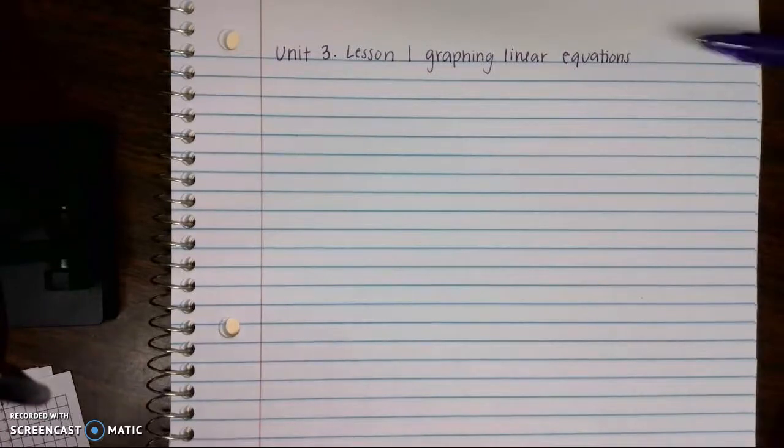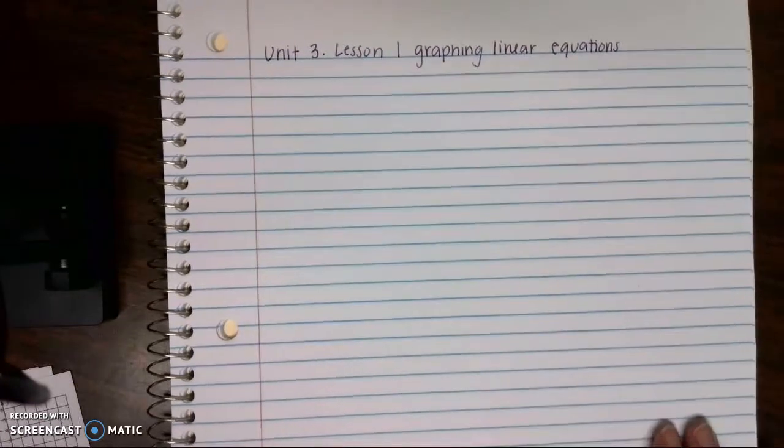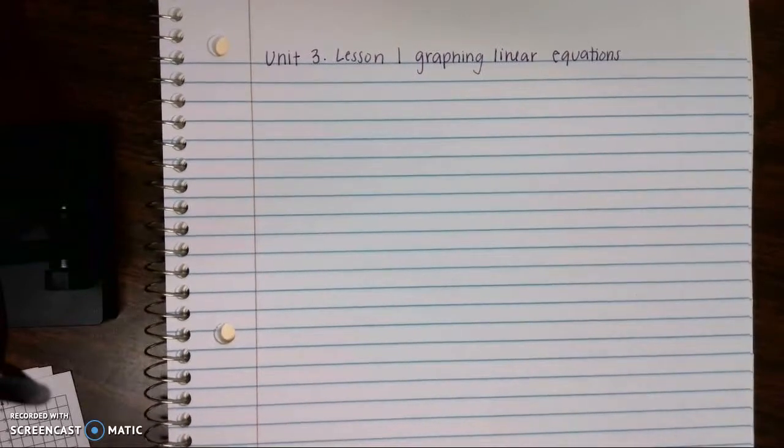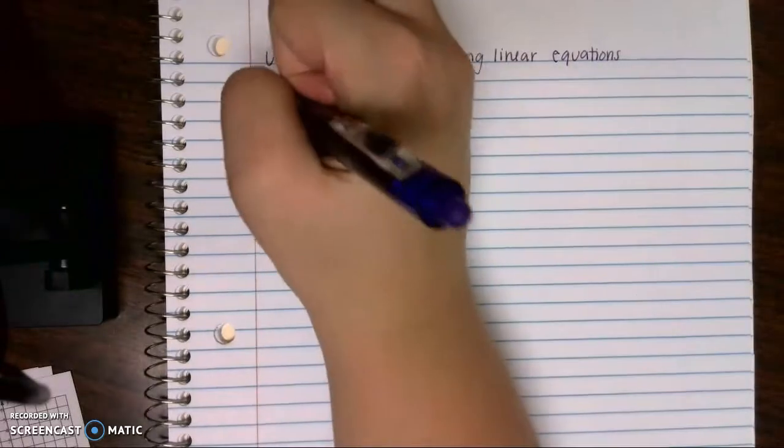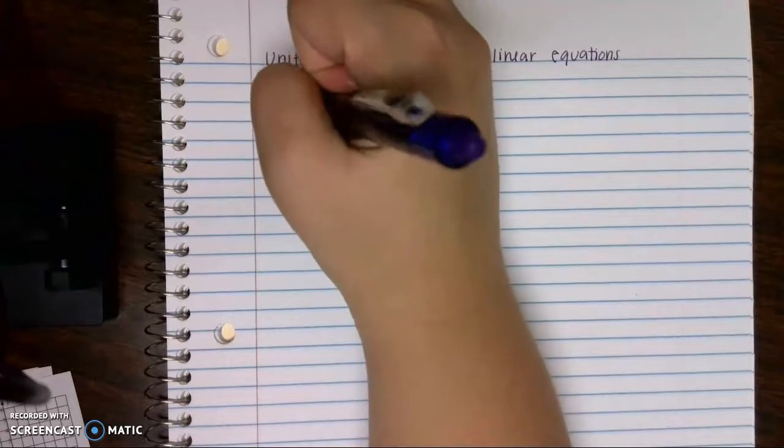Today we are starting our Unit 3, Lesson 1 on graphing linear equations. And we are going to be graphing today by creating tables. The first thing I want to do is write down a definition. A linear equation.